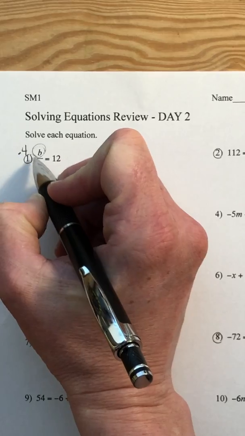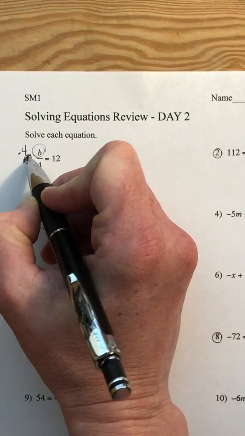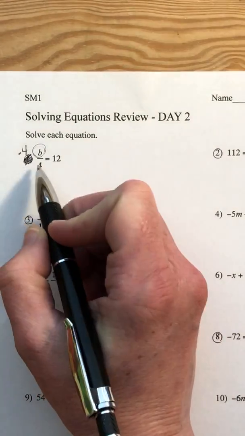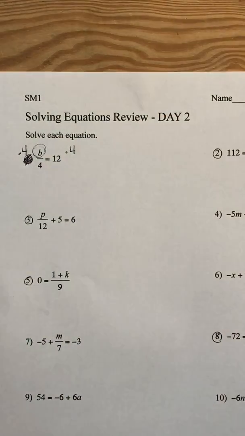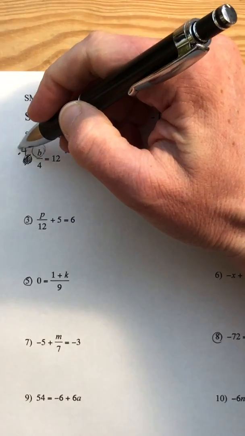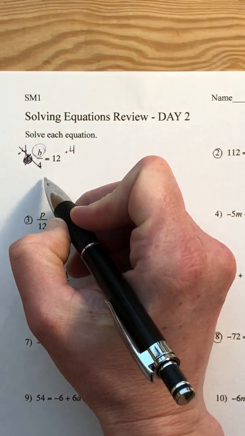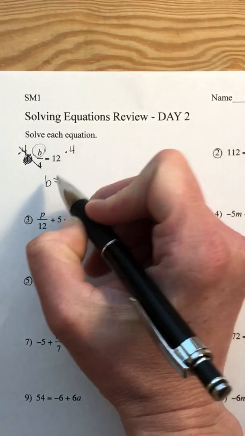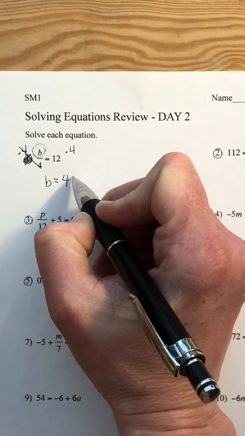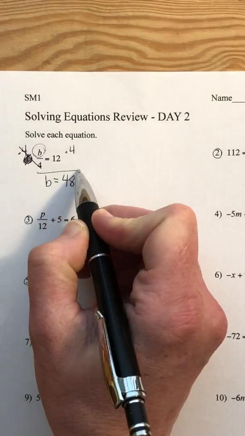What we do to one side, we have to do to the other side. So we're going to multiply by 4 over here also. Now these 4's are going to cancel, and you're left with b equals, let's see, what's 12 times 4? That's going to be 48. And we have our answer there.